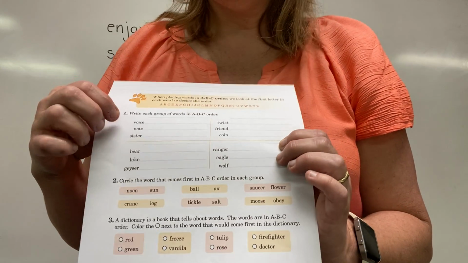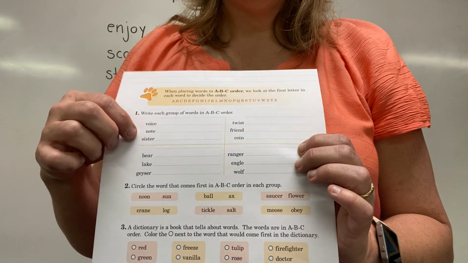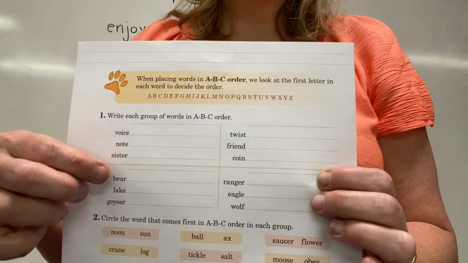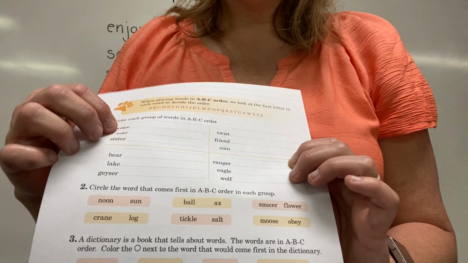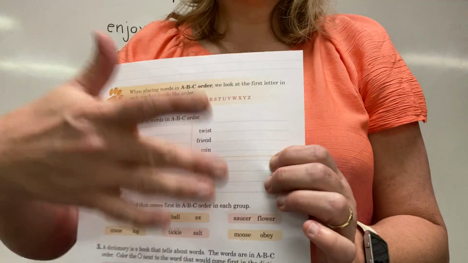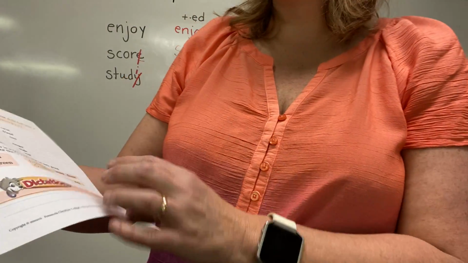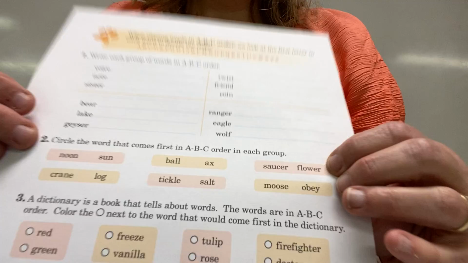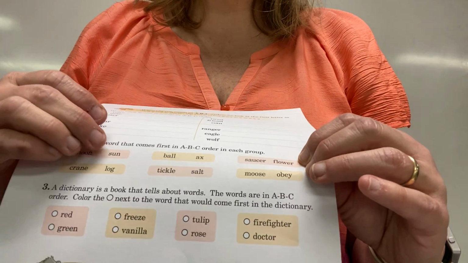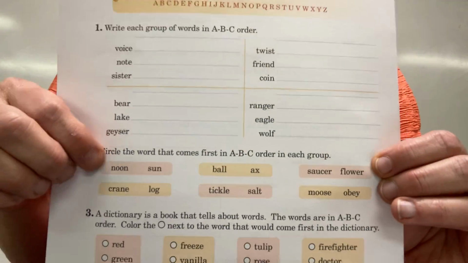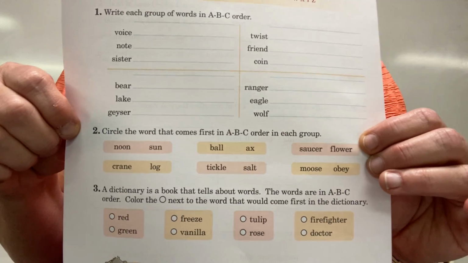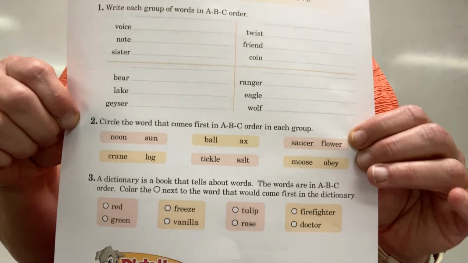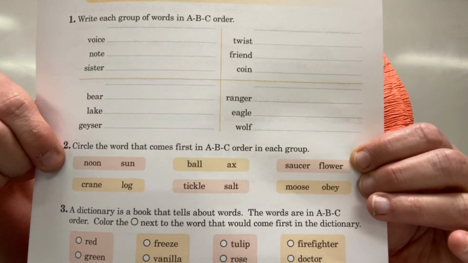Then you'd put a little check beside note and go to the next one. Which one comes next? V or S? S would come next, so you would write sister in the second row, and then the last one would be voice. And then you'll do that section. In section 2, you're just circling the word that comes first. You have 2 choices, noun and son. We look at the very first letter of the word, N and S, and we see that noun, the N comes first, so you would circle the word noun.